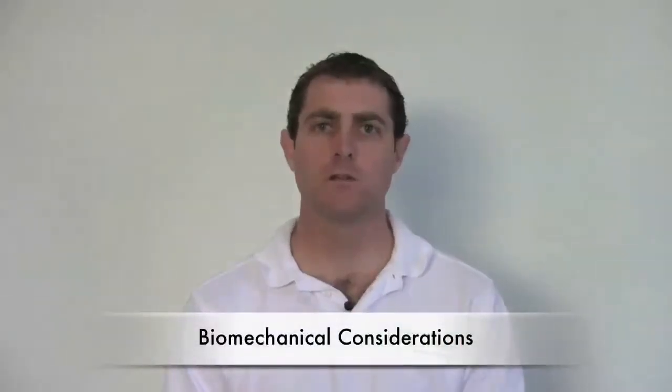One of the major biomechanical considerations you need to make with your injured runner is their stride length. Stride length is probably the biggest, most common problem in running injuries, and it's not a small problem because reports have shown that up to 75% of people who are runners will be injured every year.